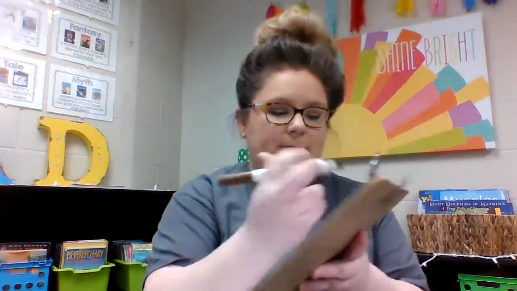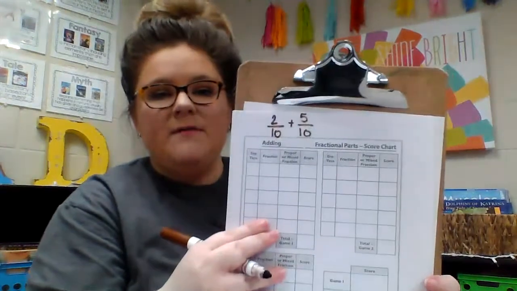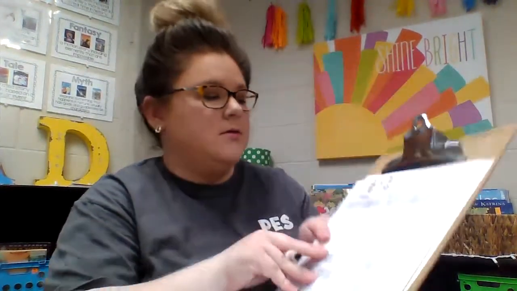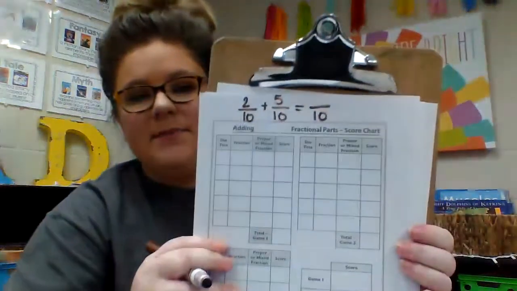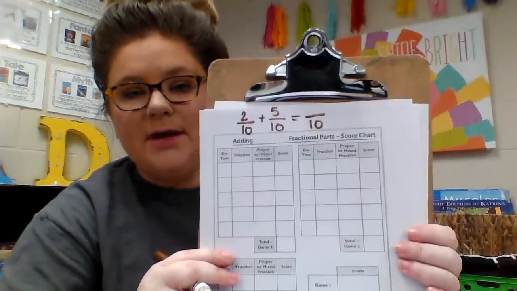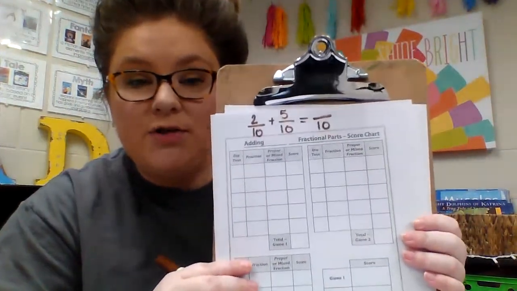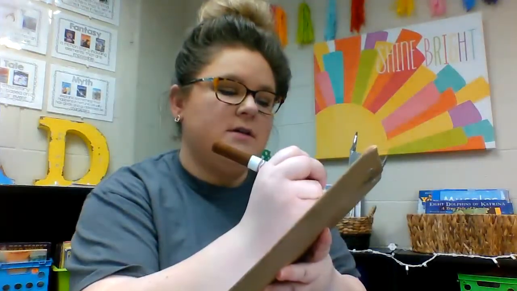For example, here you can see 2/10 plus 5/10, okay? If I have that, my denominator is going to stay the same. I'm going to keep that in tenths, and then just add up the numerator. 2 plus 5 is 7. So I have a sum of 7/10.